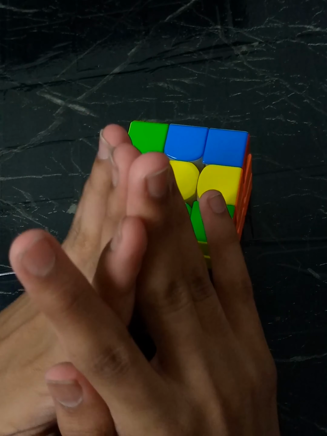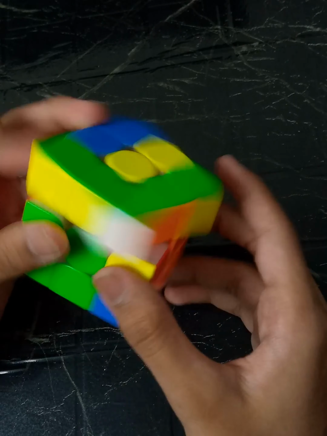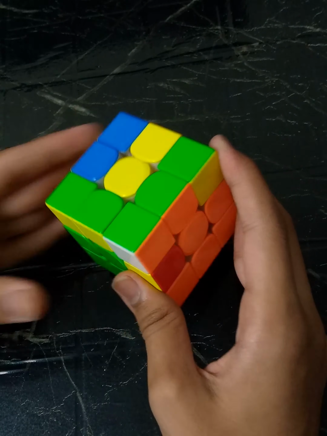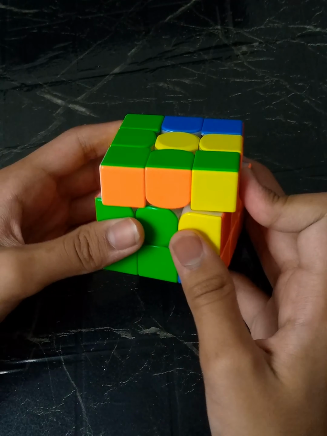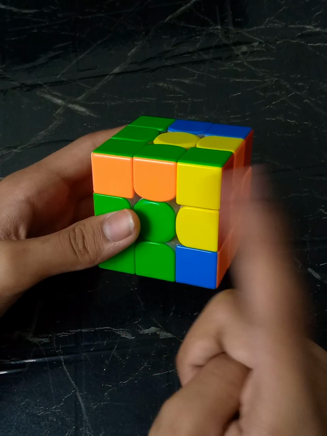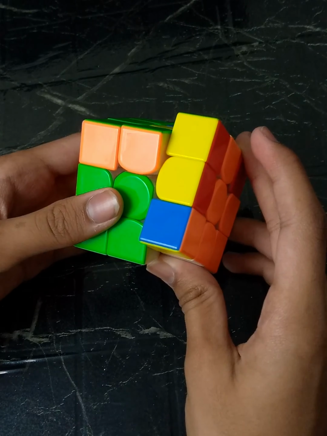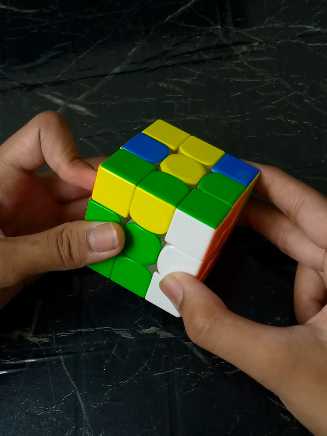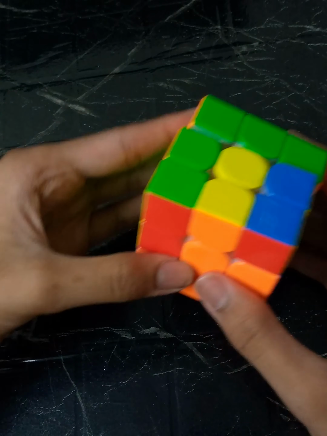Now there are two ways to insert them. I'm not going to get deep into that. You can do sledgehammer, which isn't an advanced technique, but it still works. I'll probably discuss that in advanced F2L. So you can insert it like this, or U prime, R prime, or if it's the opposite way, you can do the exact same.